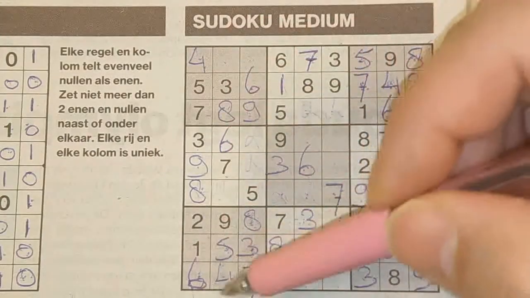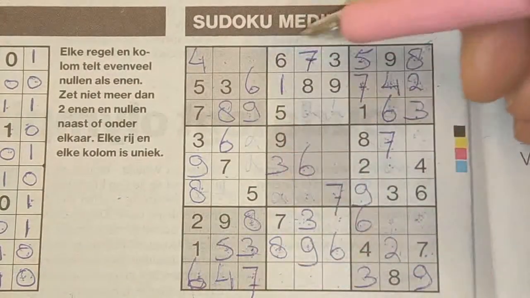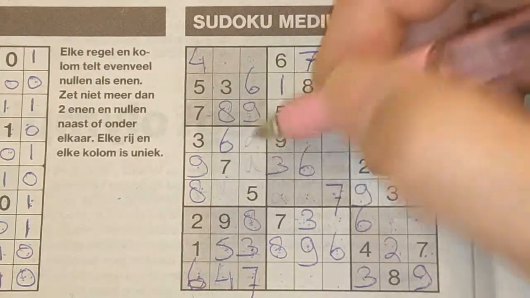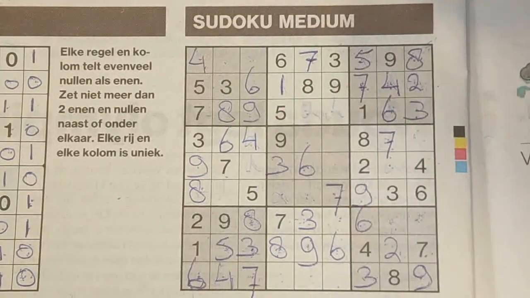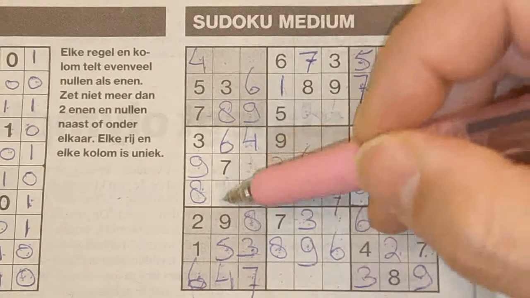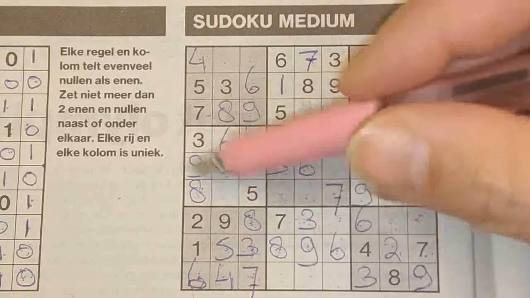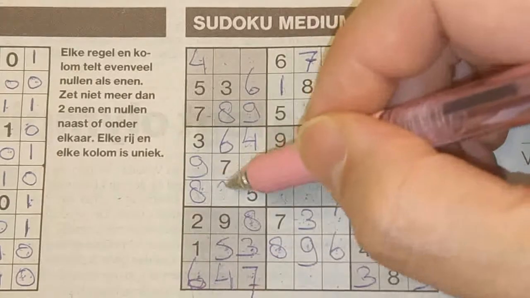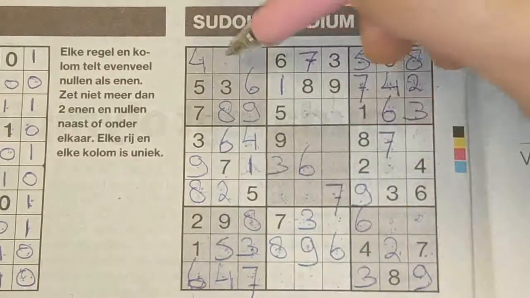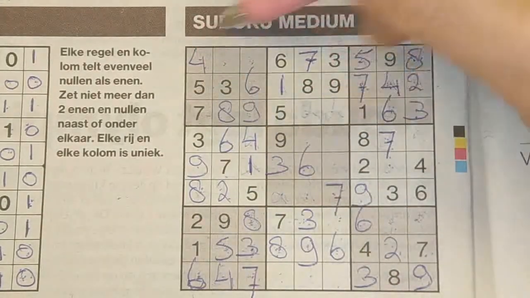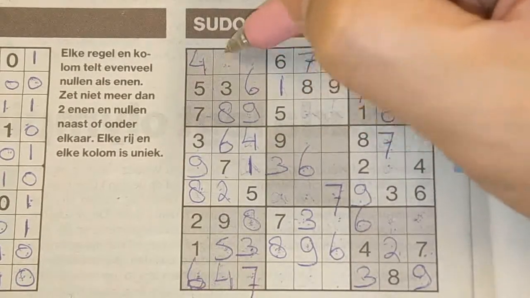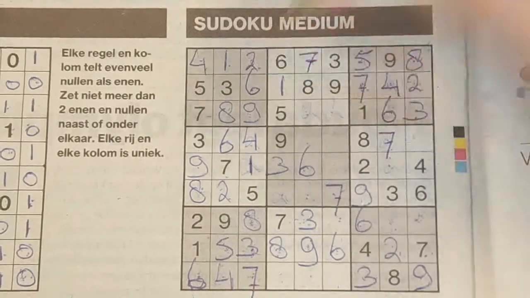4 in this column, 4 in the second column. So in the third column, the only two places for a 4 is here or there. But I see here 4, no 4 there. 4 should be here. Two missing numbers of this big square for the numbers 1 and 2. I see here we have a 2 there, so no 2 here. 2 should be here, and the 1 goes here. Two missing numbers of this big square for the numbers 1 and 2. Now we have a 1 there, so no 1 there. 1 should be here, and the 2 goes there.